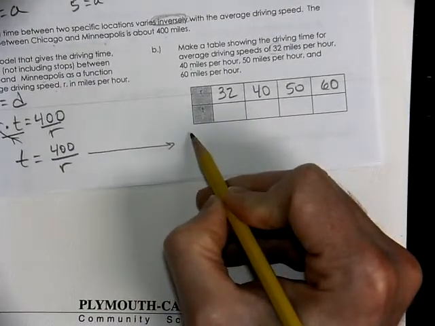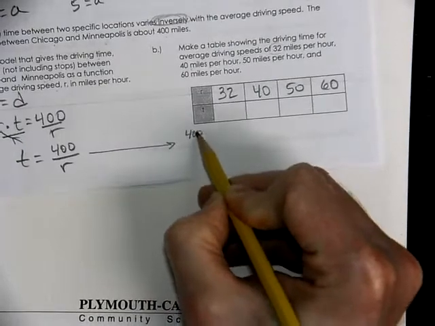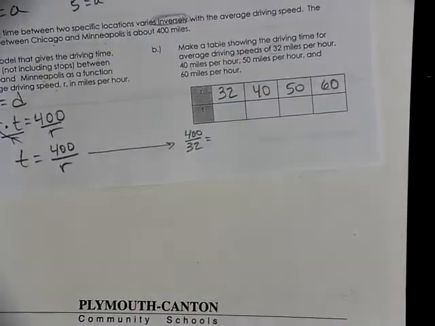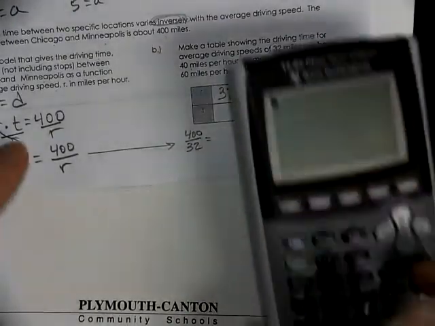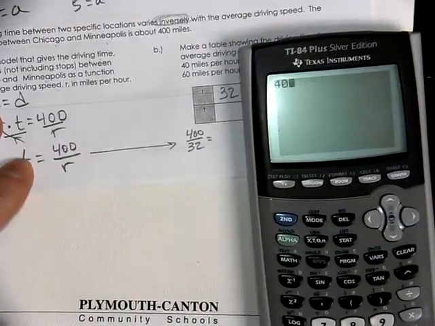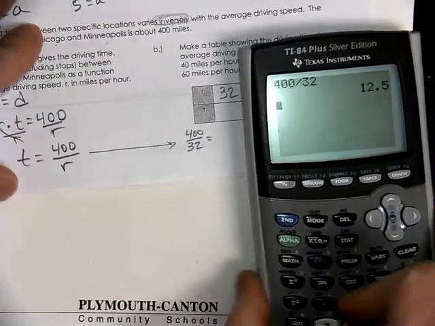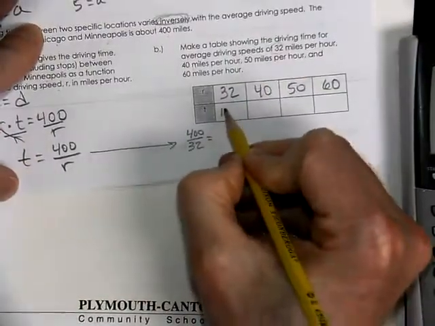Our time is going to be 400 divided by 32. That comes out to be 12.5.